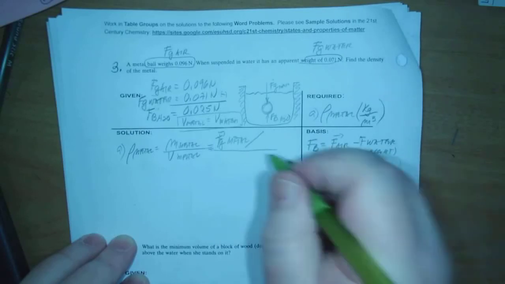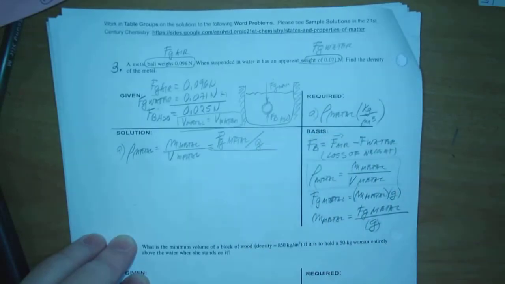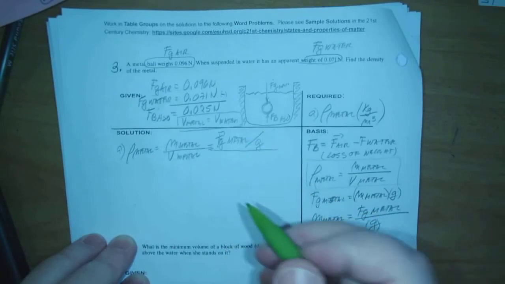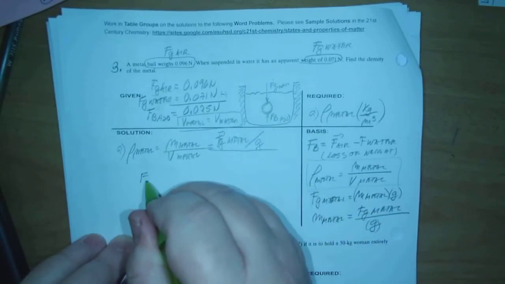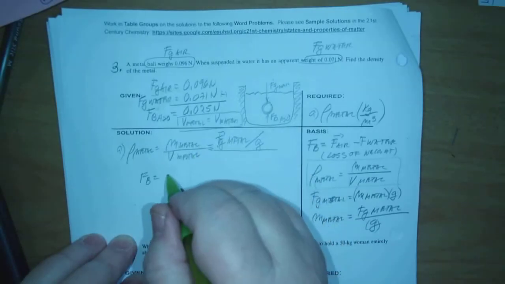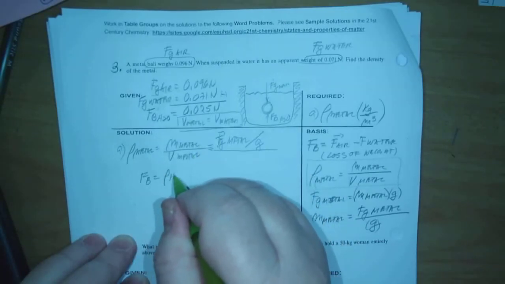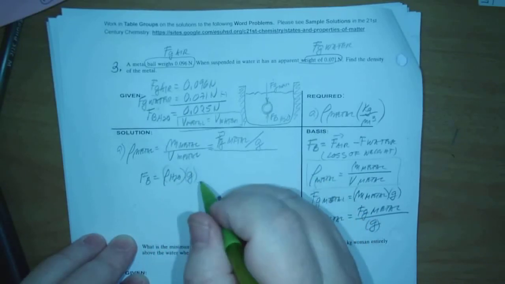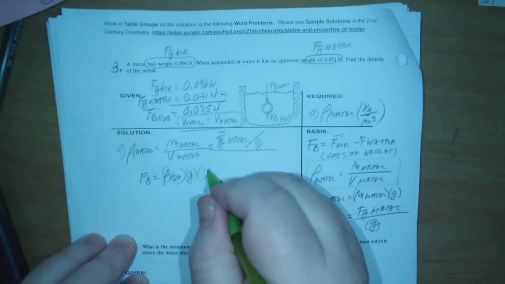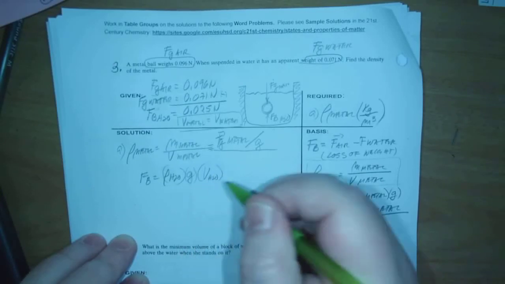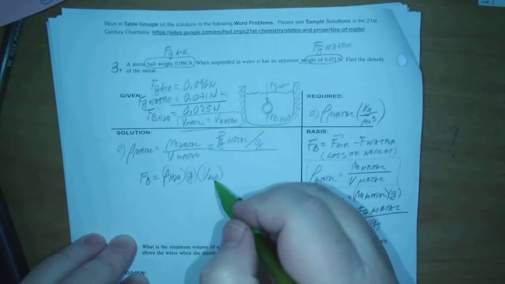Okay? The volume of the metal we can get from buoyancy, because we have the buoyant force is equal to density of water times G times the volume of the water. Right? By the way, it's equal to the volume of the metal.